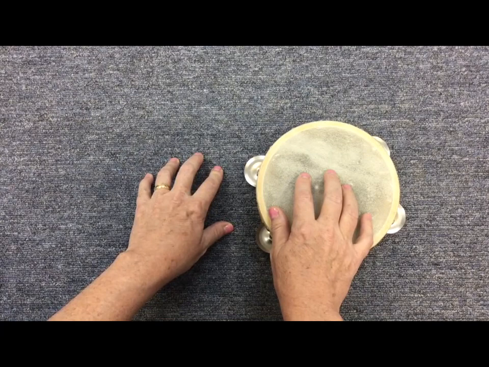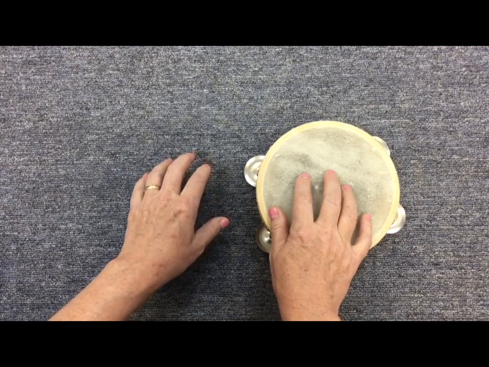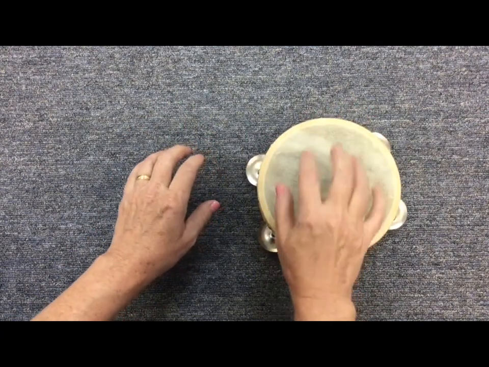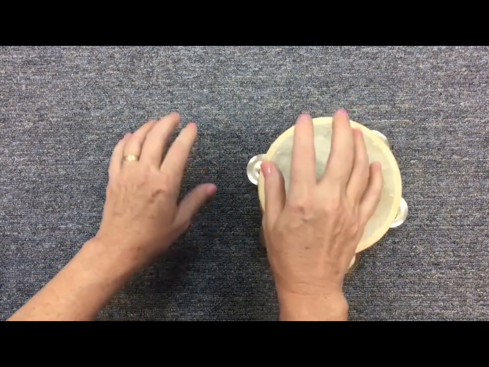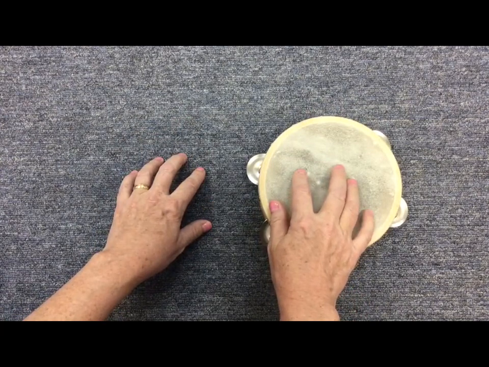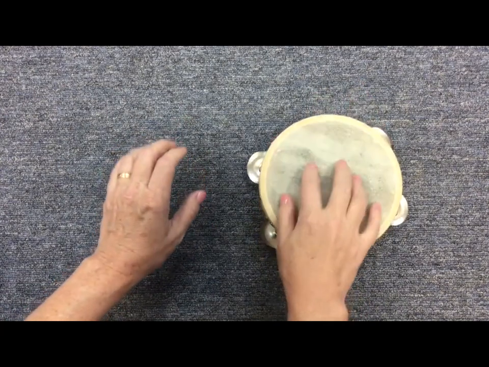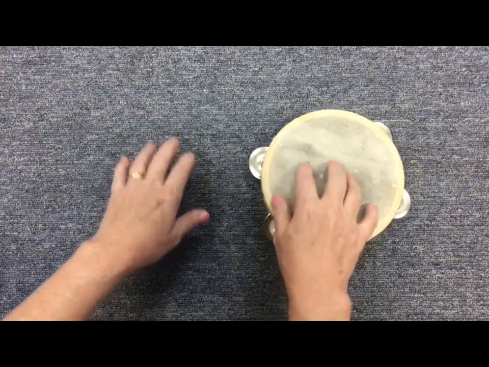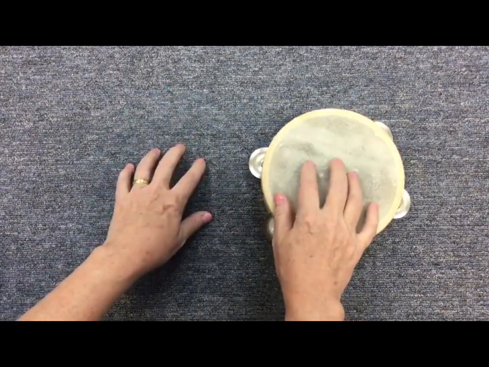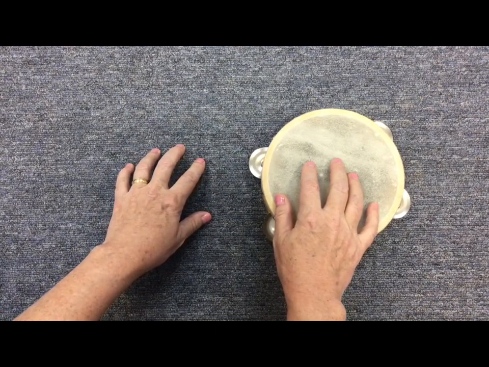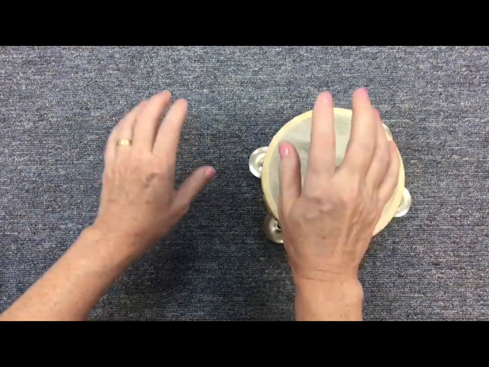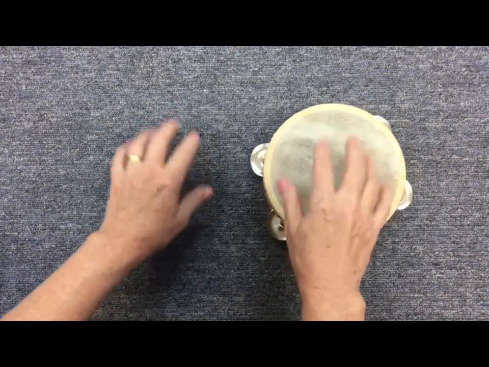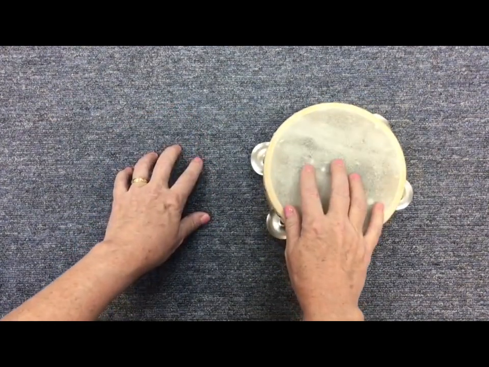Watch me first, and I will start with my right. Right, together, together, together, hold. Ta-ta, right, together, together, together, hold. And 1, ready, go. Right, together, together, together, hold. Ta-ta-ton, together, together, together, hold. Let's try that again. Ready, go. Right, together, together, together. Ta-ta, right, together, together, together, hold. Rest.